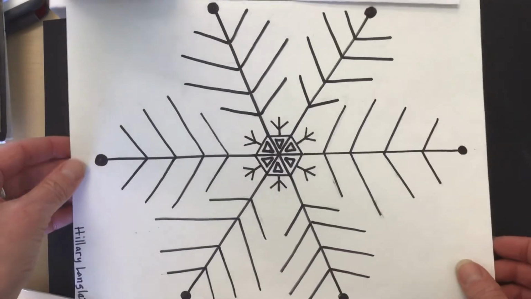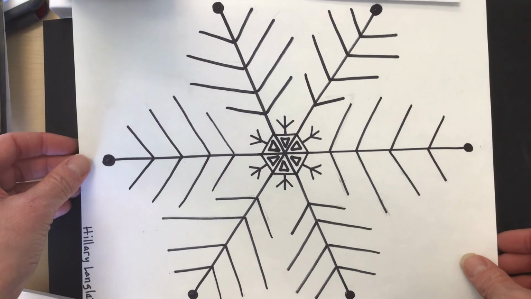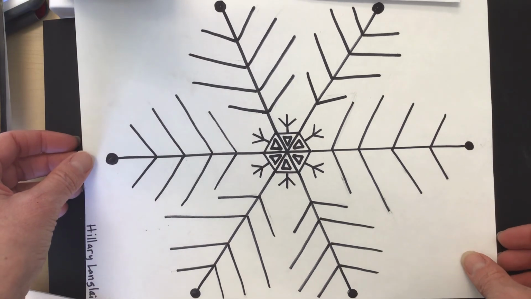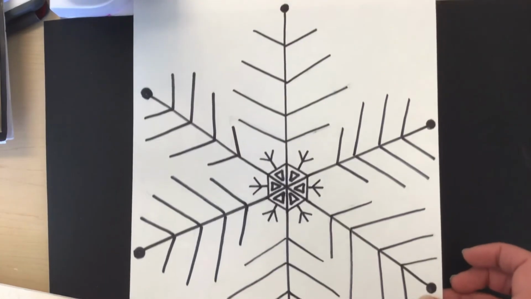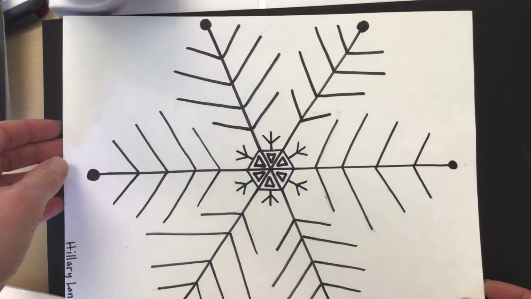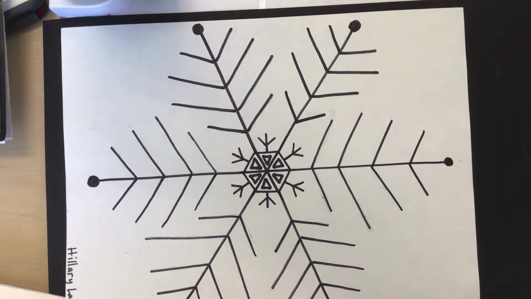Okay, actually this one only has two. Ooh, look at this one. This is one of my favorites, and here it is. This one's all traced and ready to go. I think I held it this way actually. It's a little bit too big for the camera screen. So there it is.